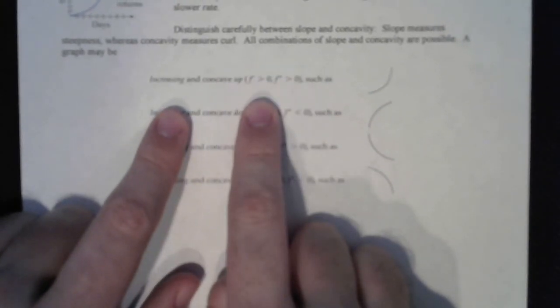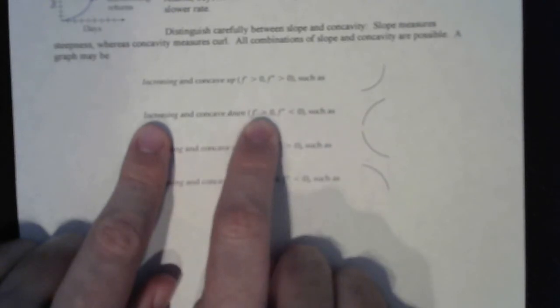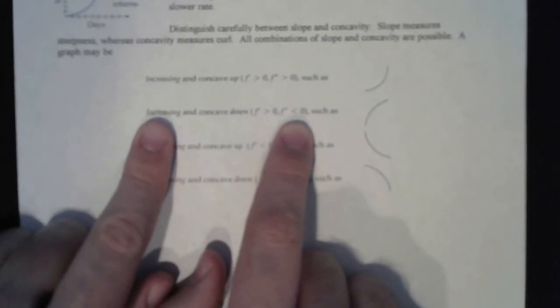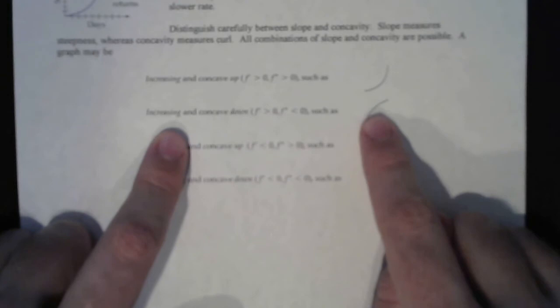So we have increasing and concave up. Our first derivative is positive, our second derivative is positive, and the shape of the graph looks like this. If you have increasing and concave down, so our first derivative is positive, but the second derivative is negative, then our shape of the graph ends up looking like this.